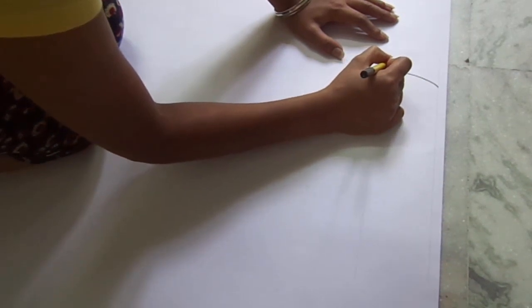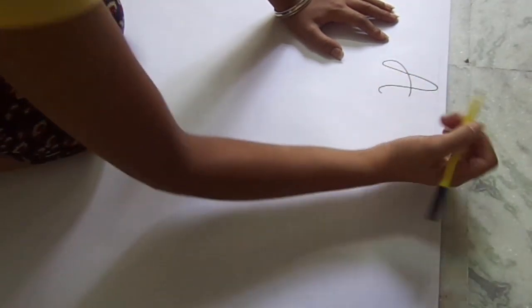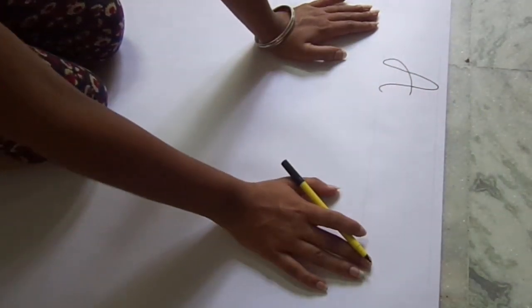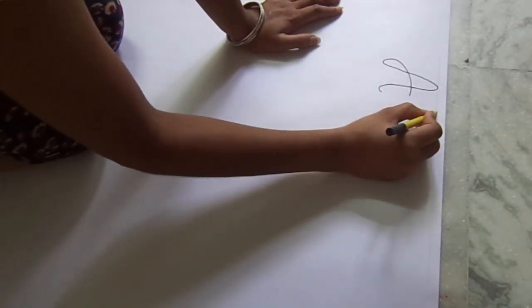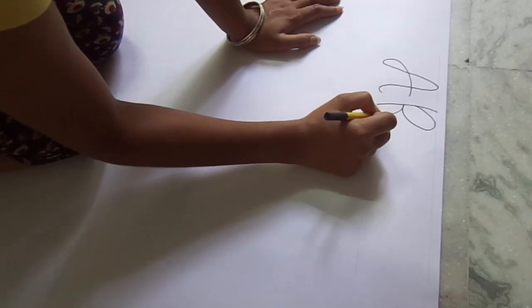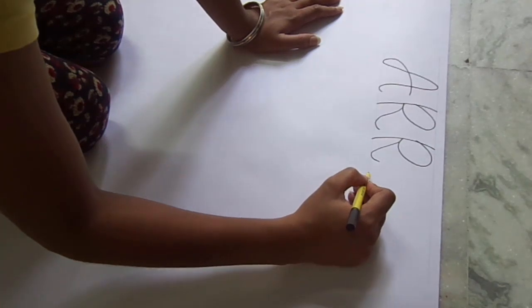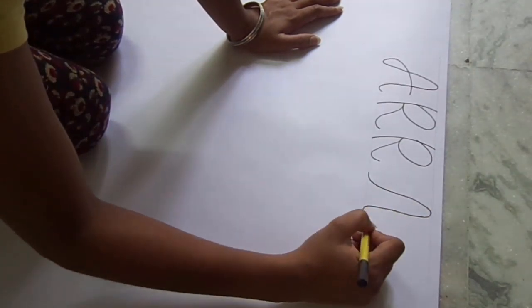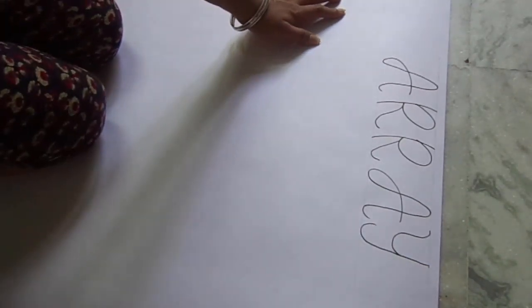That is array. First I'm going to just write the name, then I will bold some portions of my topic. So this is how my topic looks. Now I'm going to bold some portions of my topic using this brush pen.